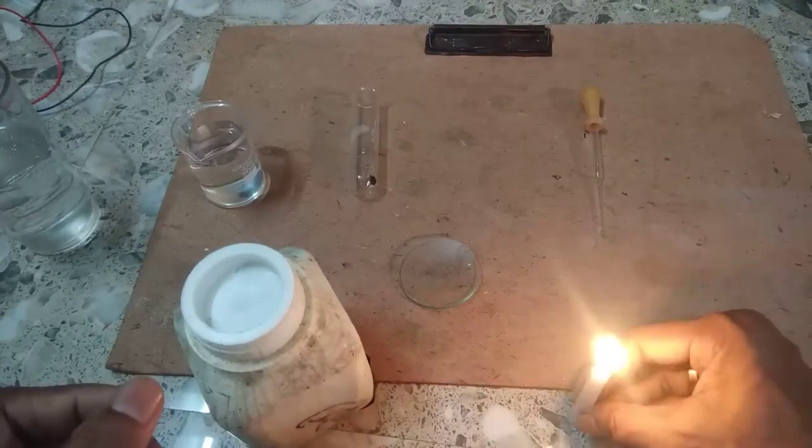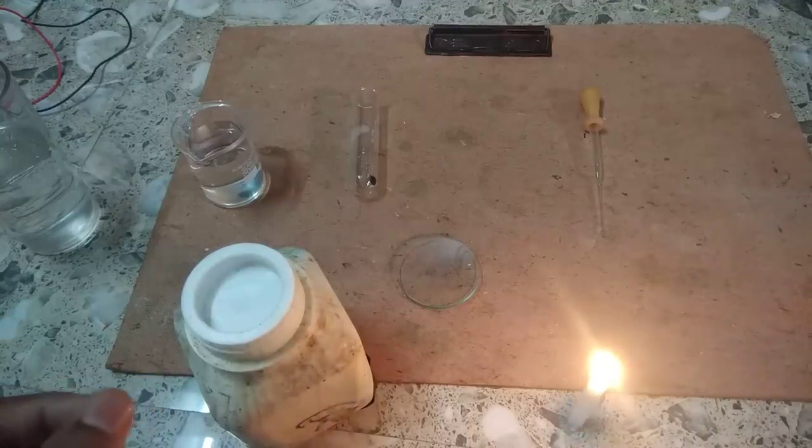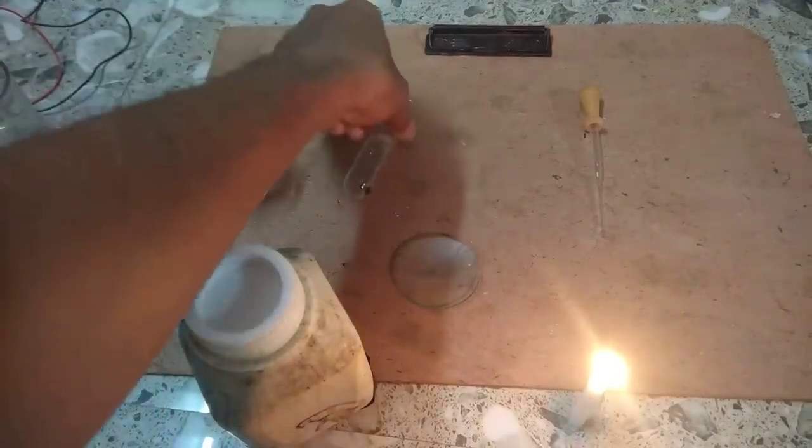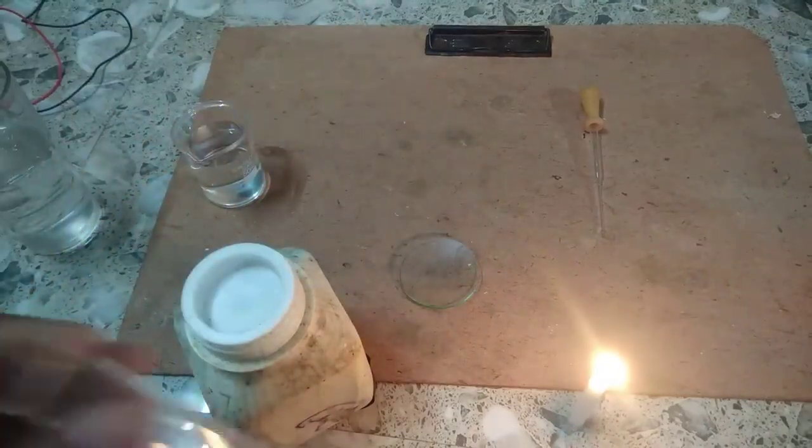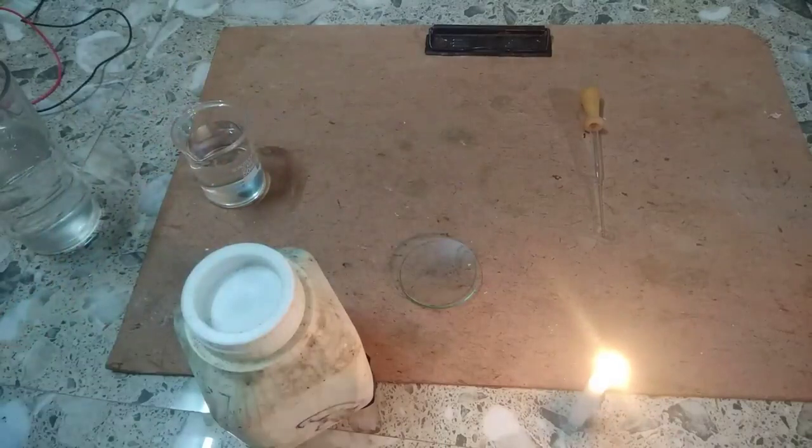Now, we've taken this candle. Take a test tube.